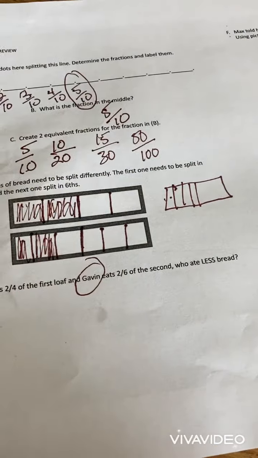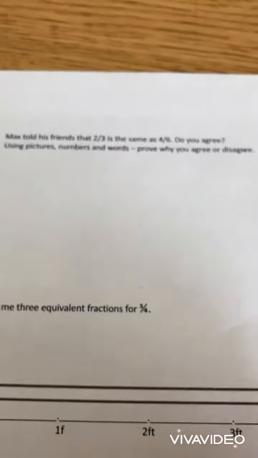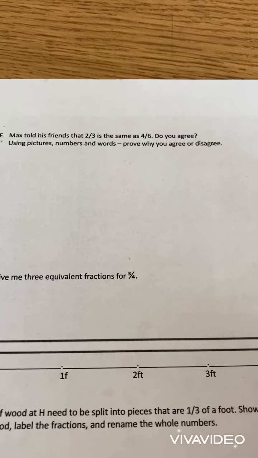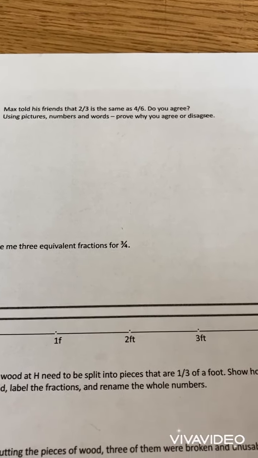Gavin ate less. All right, this next question says, Max told his friends that 2/3 is the same as 4/6.